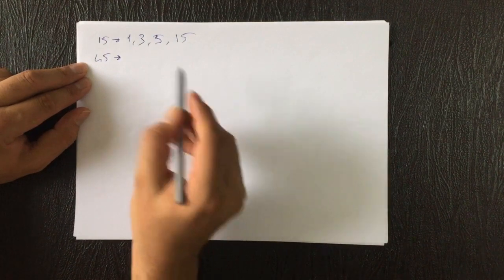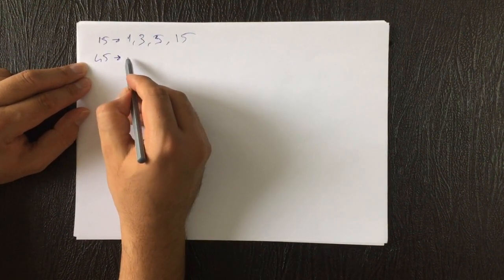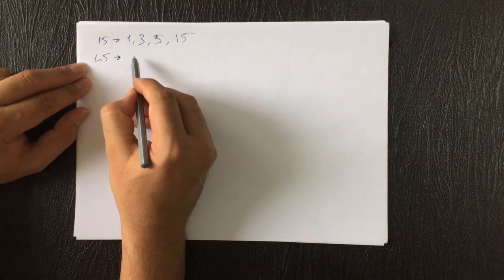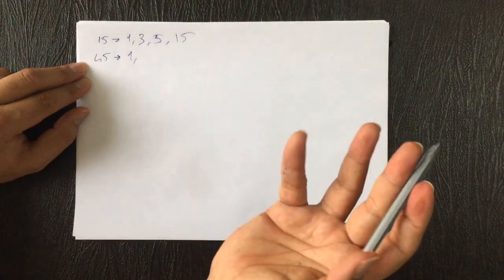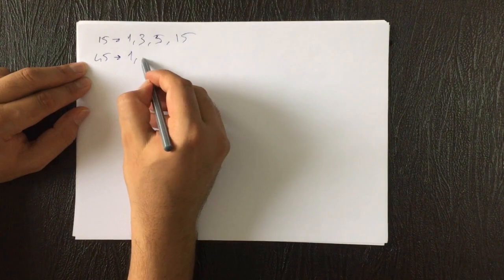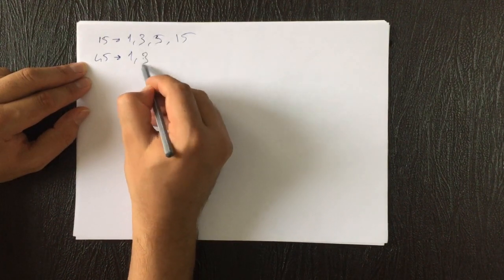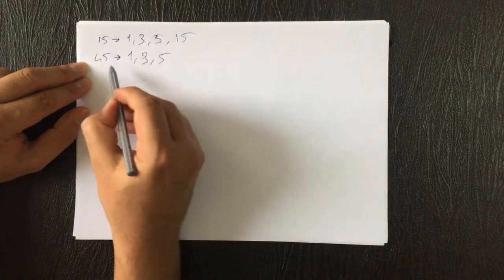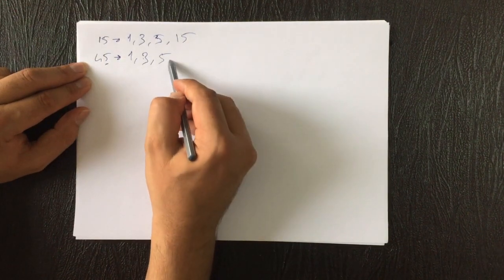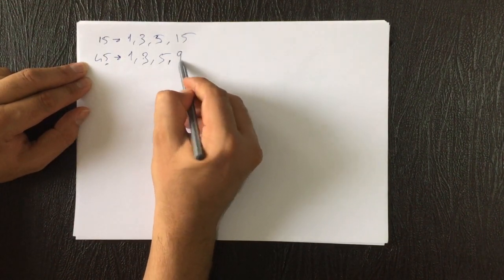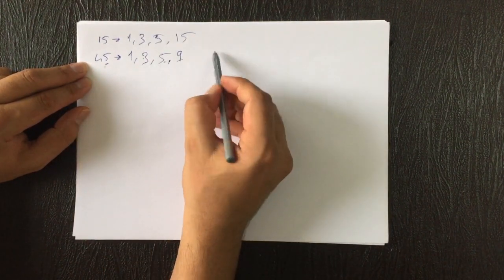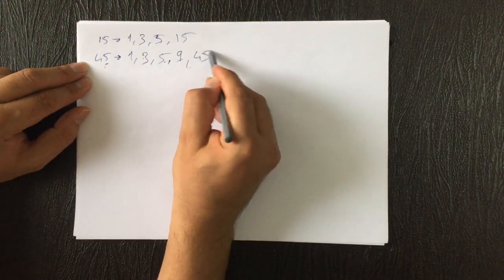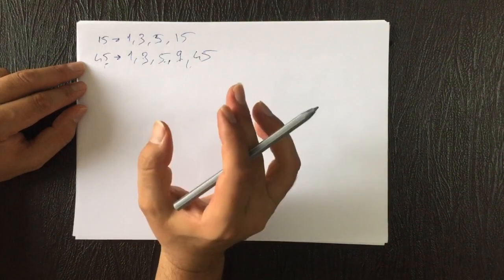What about 45? How can we find them? Of course, it is 1 times 45. Let's try to find more. 3, also 5, because look, it's ending in 5. Then 9, of course, because 9 times 5 is 45. Then 45. Did we find the factors?